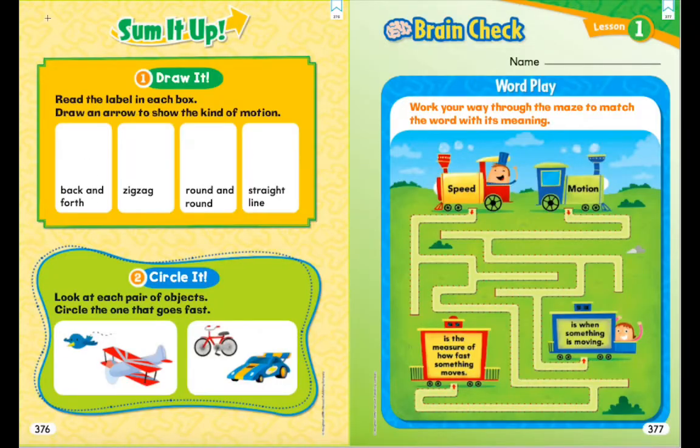Draw over here back and forth, zigzag, round and round, straight line. For back and forth, you will draw two arrows.